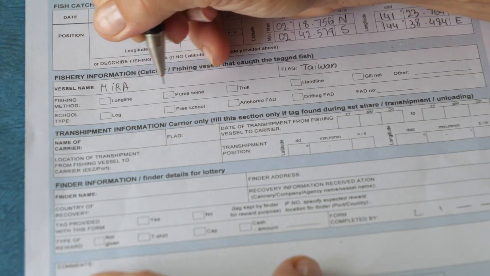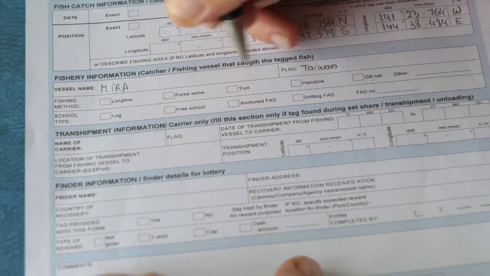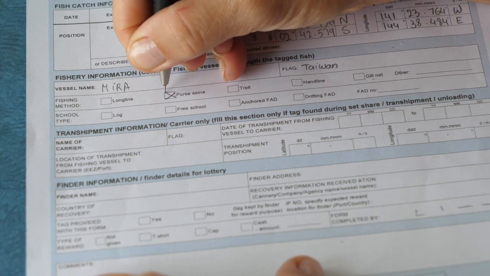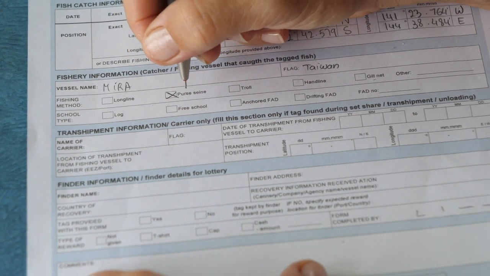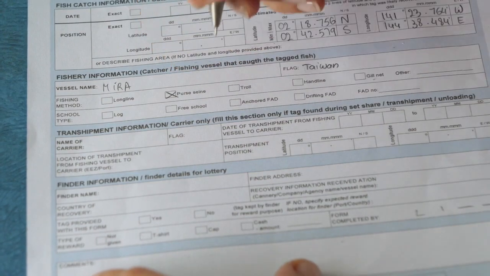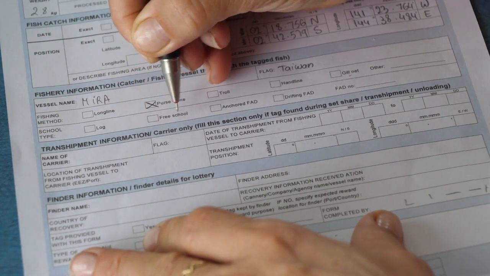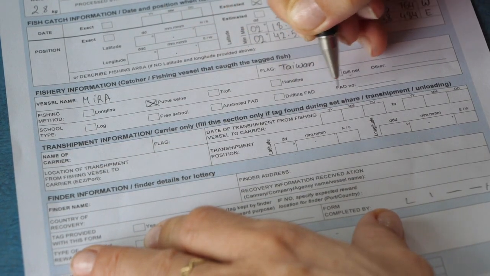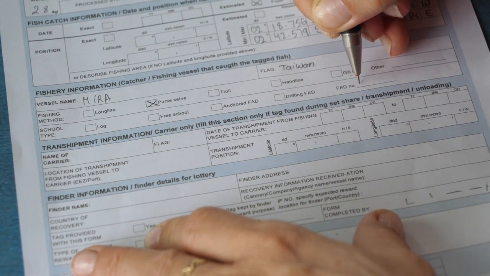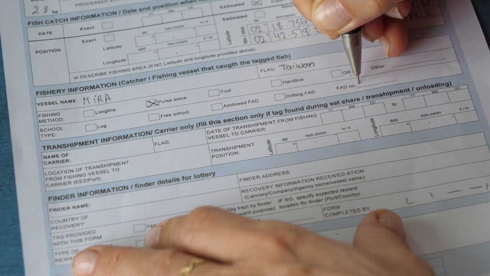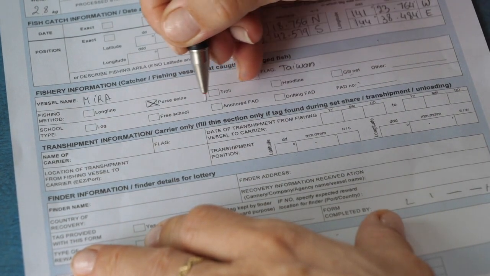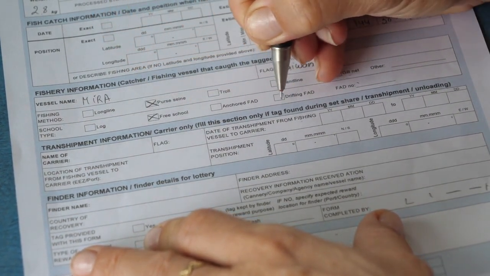If the fishing method is not listed, describe the method used to catch the tagged fish in the field Other. The field school type. Fill in the appropriate school type and don't forget to add any FAD number if available. If there are several sets in a well with several school types, you can select several fields.